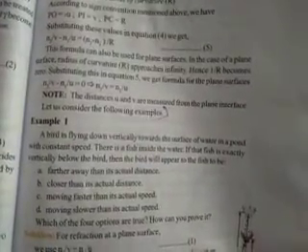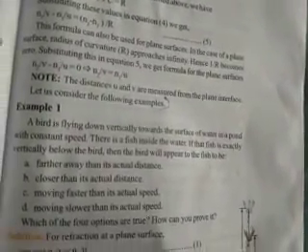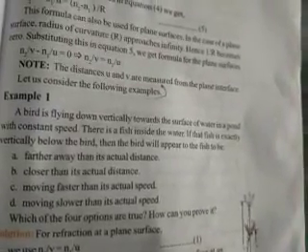There is a fish inside the water. If the fish is exactly vertically below the bird, then the bird will appear to the fish to be farther away than its actual distance, closer than its actual distance, moving faster than its actual speed, or moving slower than its actual speed. Which of the four options are true?